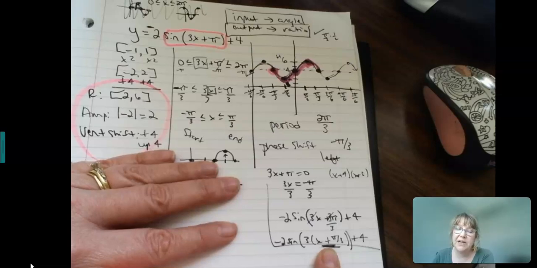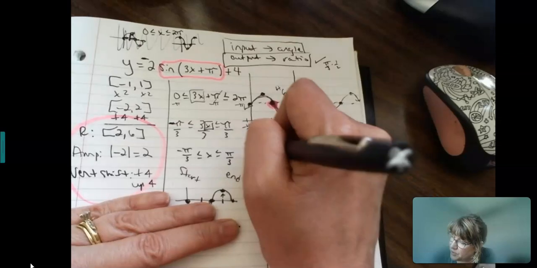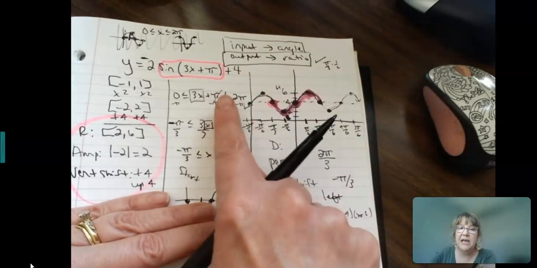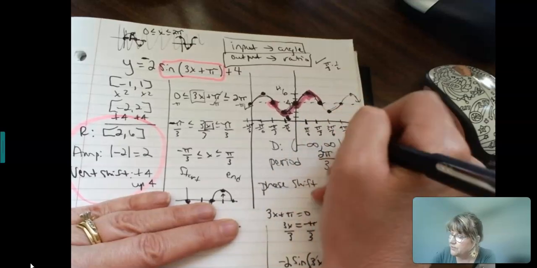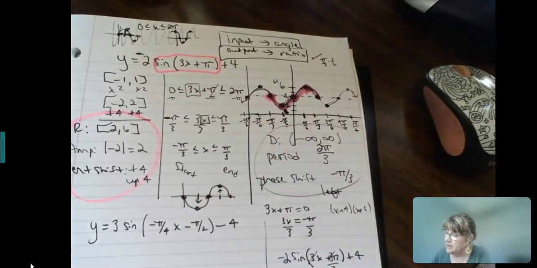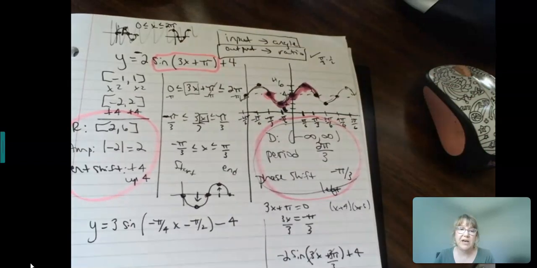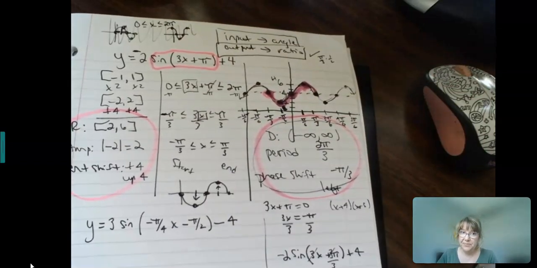All right, so what haven't I talked about? Oh, domain. Let's talk about domain. That deals with the angles. There are infinitely many, right? So you could say all reals, or negative infinity to infinity there. All right, so I think that's all the angle stuff we have to deal with.